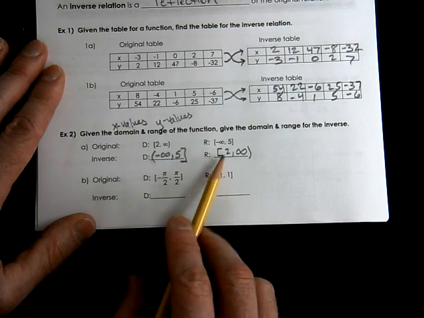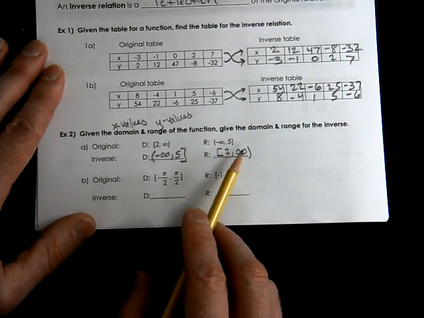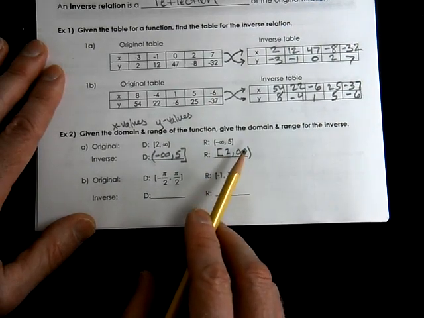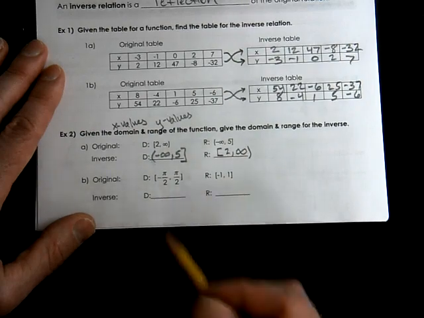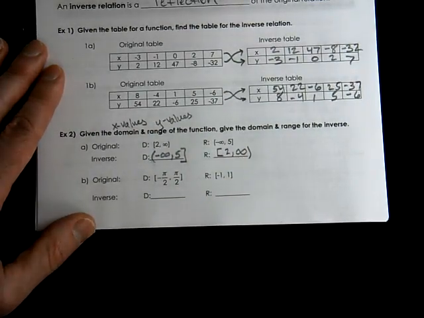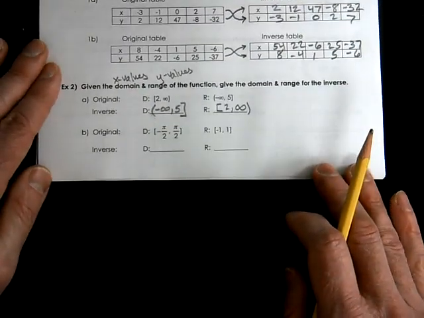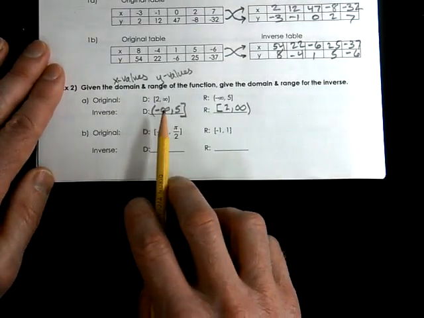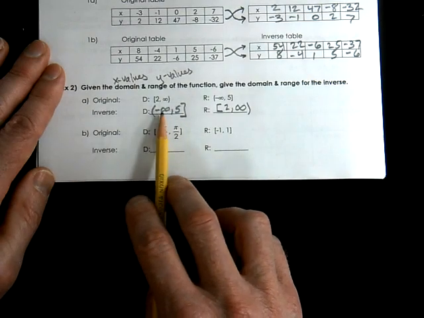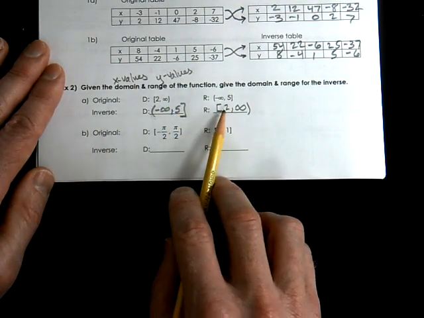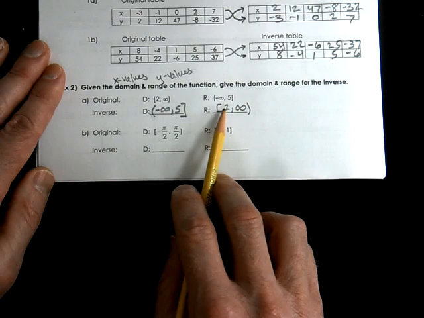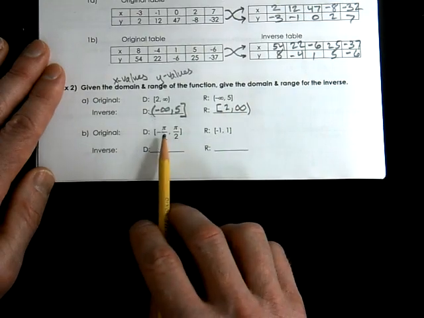The square bracket means it includes the value. The rounded bracket tells us that it approaches the value. And always the smaller number goes first. So negative infinity, comma 5, 2, comma infinity. The smaller number's first every time.